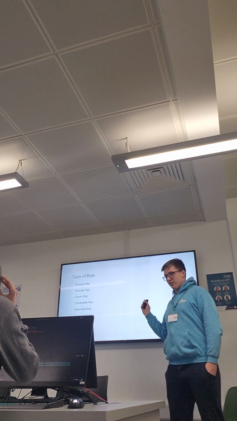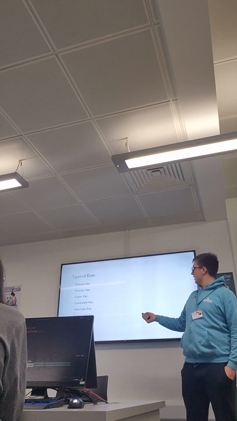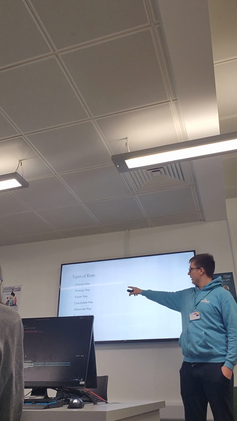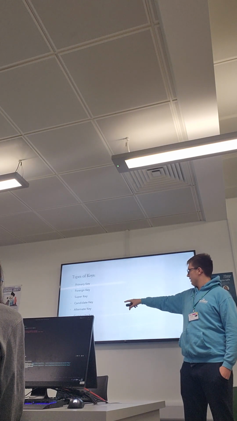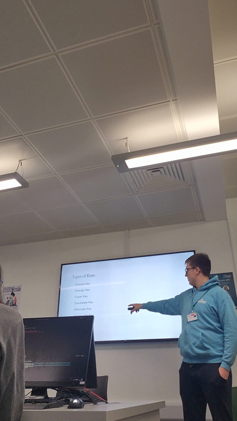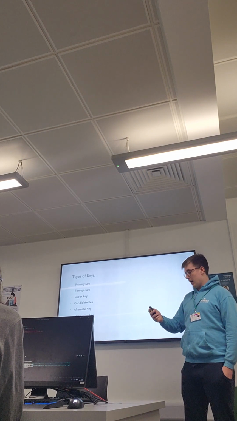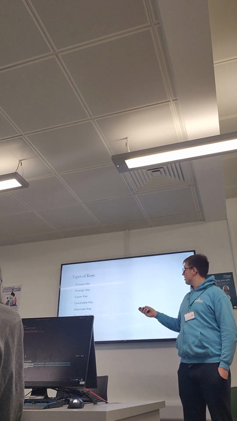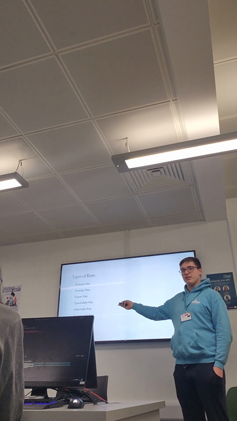Right, so these are all the different types of keys. I will be specialising in primary keys. So primary key, foreign key, super key, candidate key, alternate key, composite key, and unique key. Could anybody give me a difference? How is a primary key different to the other keys?